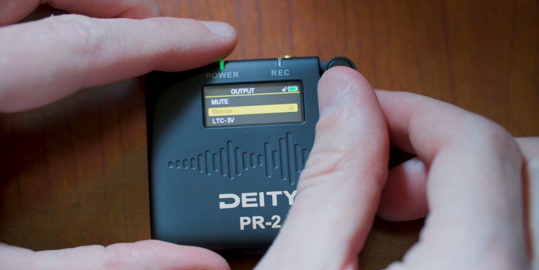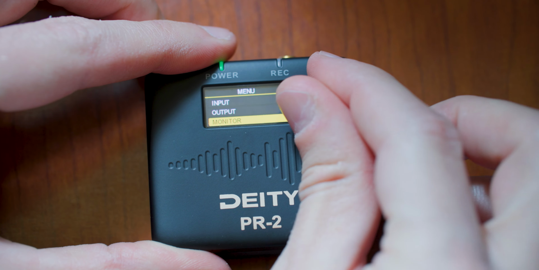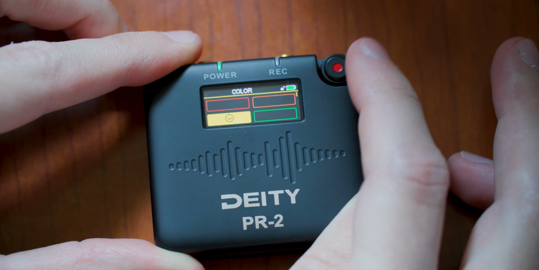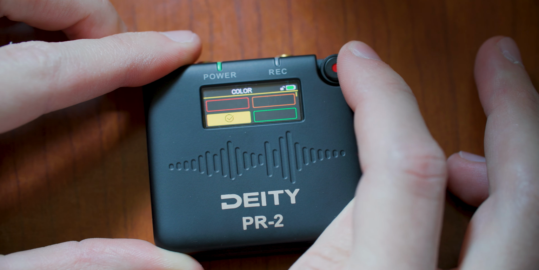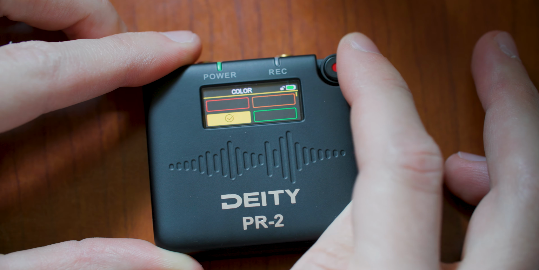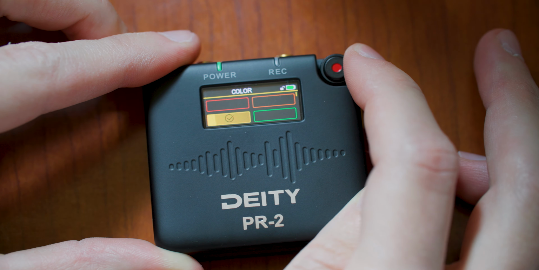The monitor setting controls your headphone volume when you're listening to playback or monitoring live. Simple but important. Color lets you customize the display color of the waveform in meters. You can choose between red, orange, yellow, which is selected by default, and green. It doesn't change performance, but if you find one color easier to see on set, it's nice to have the option.